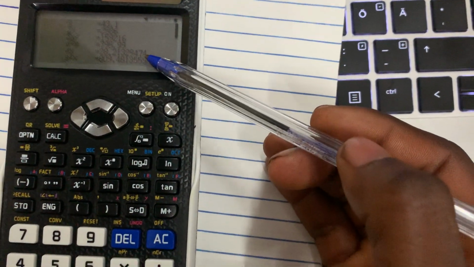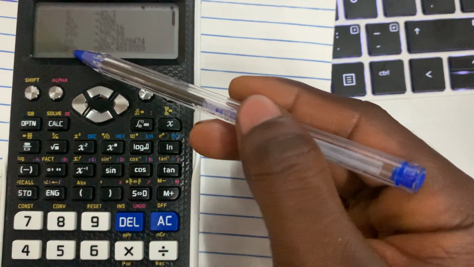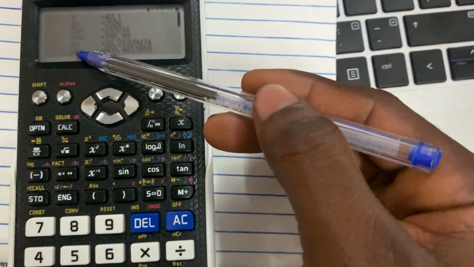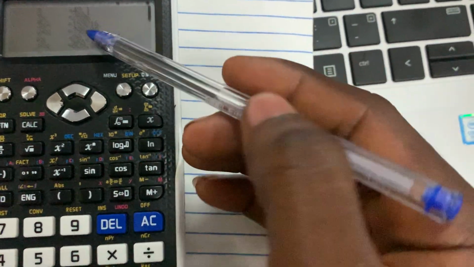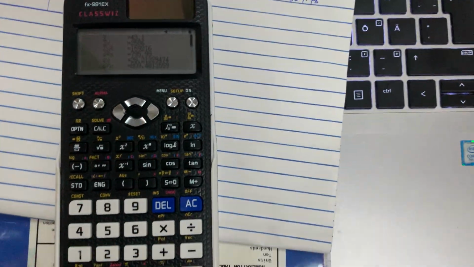So if you check, there's the sample variance, because anytime you see the square, it becomes variance. So the sample variance is 809.48, right?